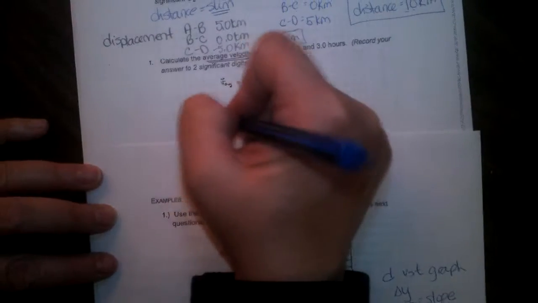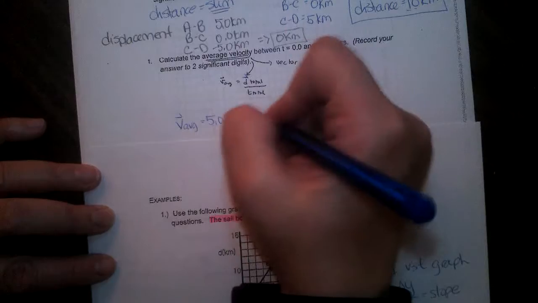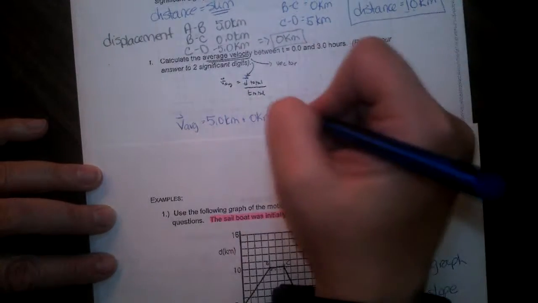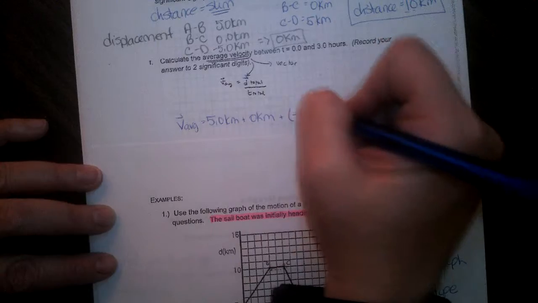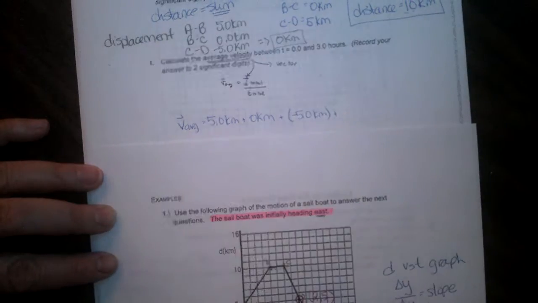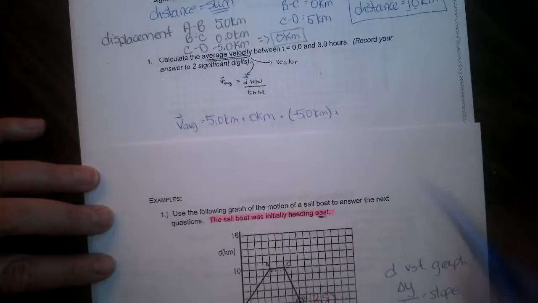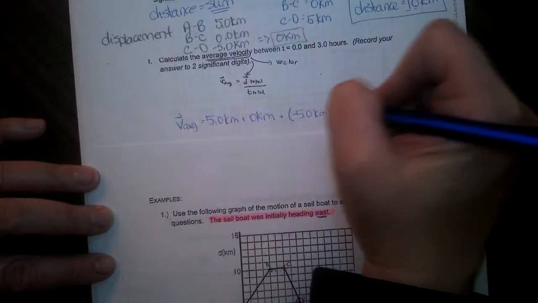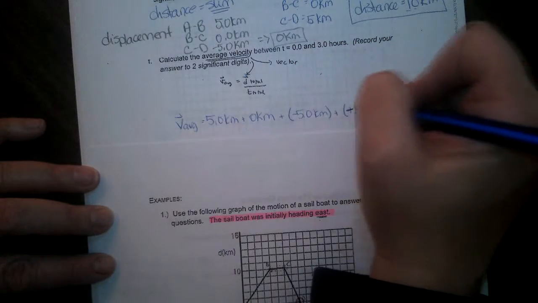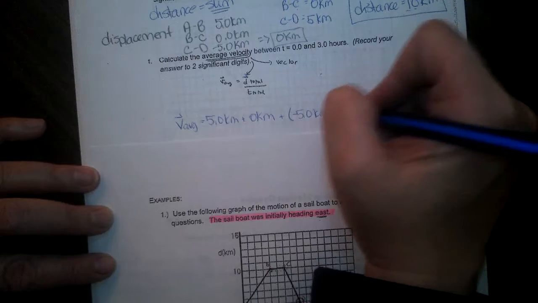We figured out A to B was 5.0 kilometers. We figured out B to C was 0 kilometers. We figured out that C to D was -5 kilometers. And what about D to E? What's the distance there that was covered? -5. Whoops. This is a negative, not positive.